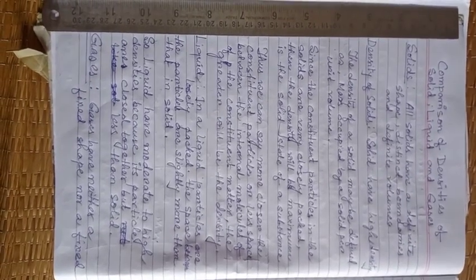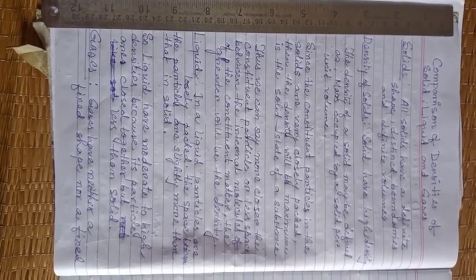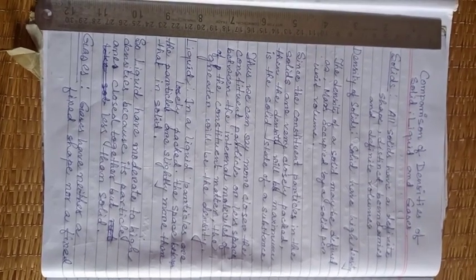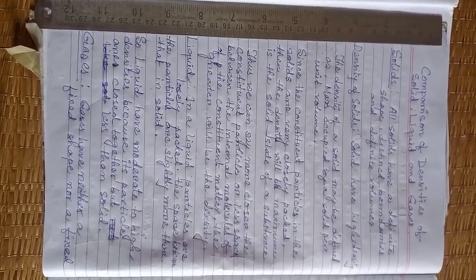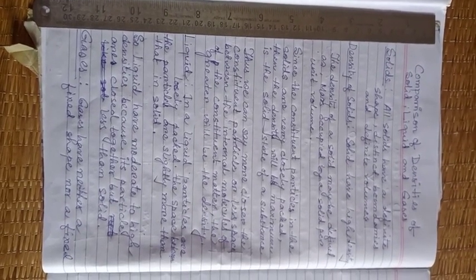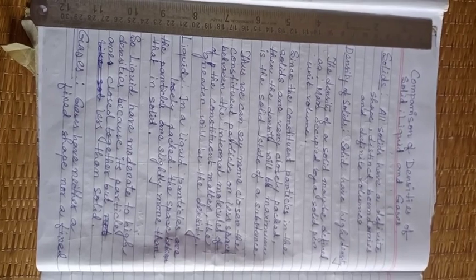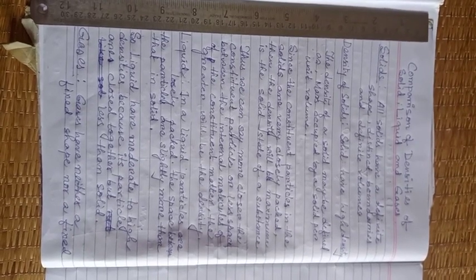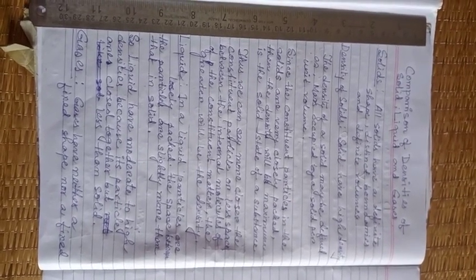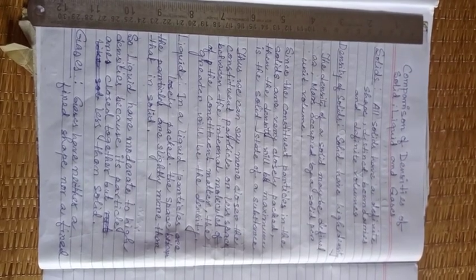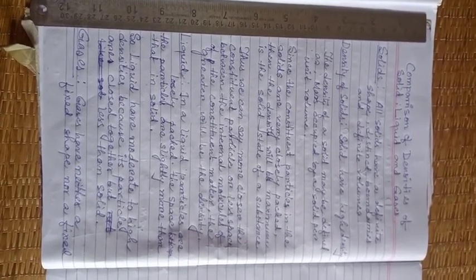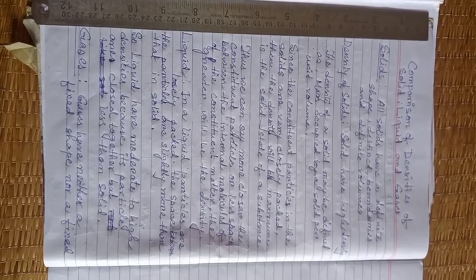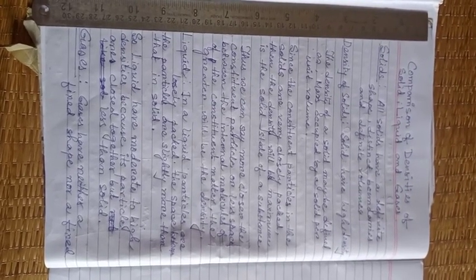Now when we compare the density of solids with liquids and gases, we find that solids have a definite shape, distinct boundaries and fixed volumes. So a solid has a high density because the intermolecular force of attraction between the solid molecules is very much greater, and the intermolecular space between the molecules of solid material is very small.